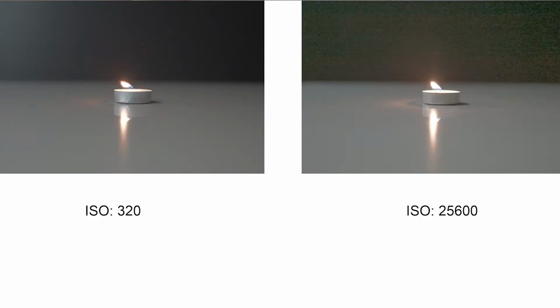But remember one thing, nowadays cameras are very good, but if you're using older cameras, the higher the ISO number, the more sensitive the sensor would become to light, but also that would introduce more noise or more grain in your photos. Next, we are going to talk about white balance.